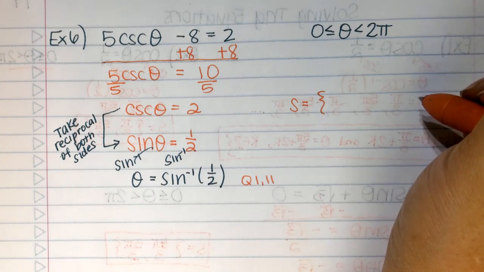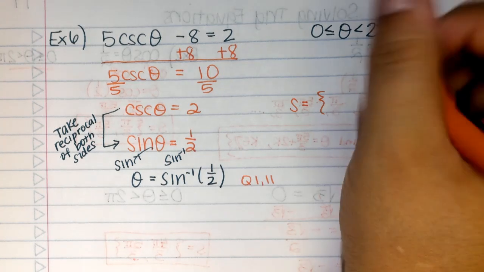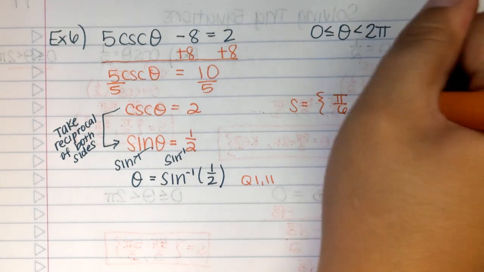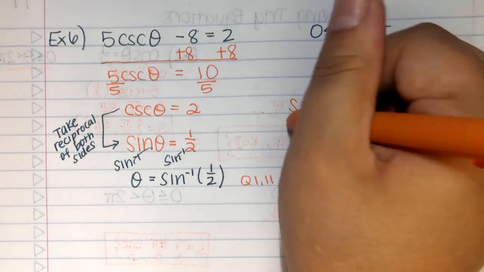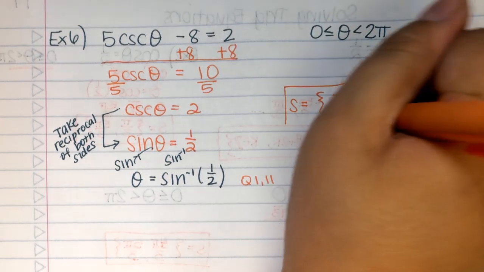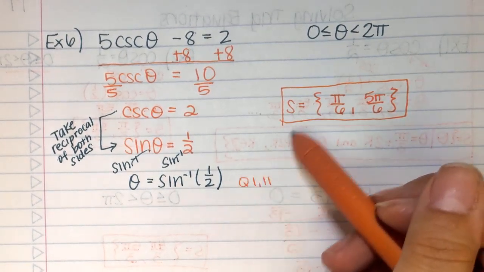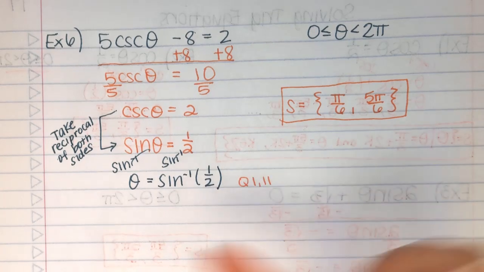Where is sine 1/2? And again, if you're sitting here like, okay, I get everything, but from here to here is where I'm lost, brain dump your unit circle. Use your unit circle.